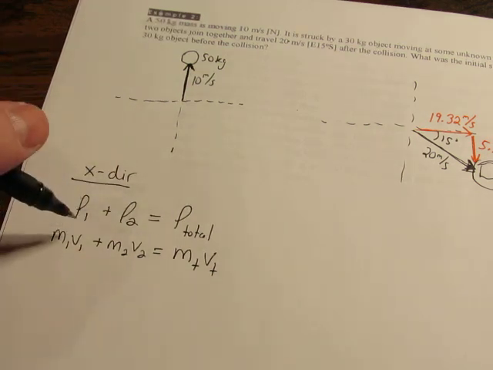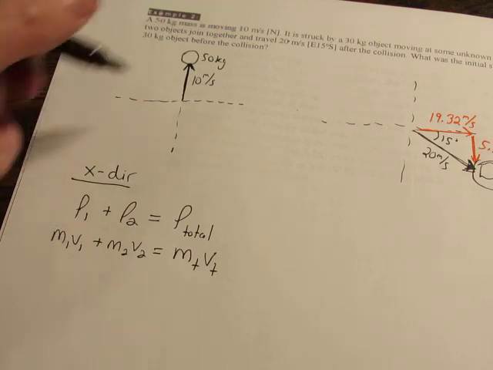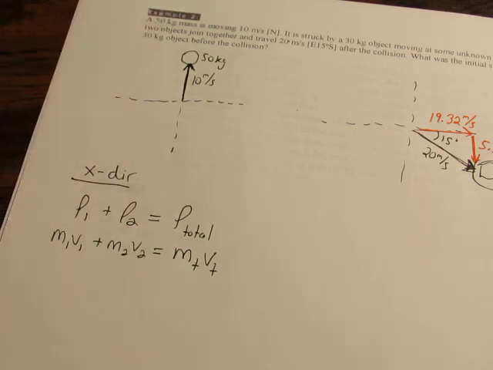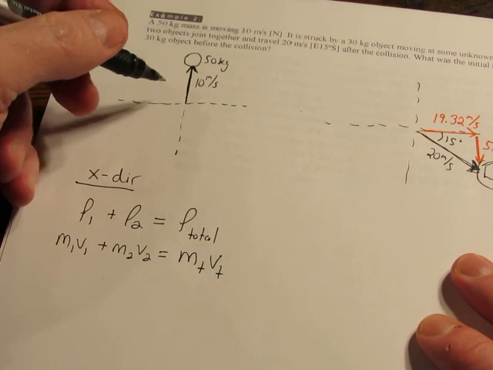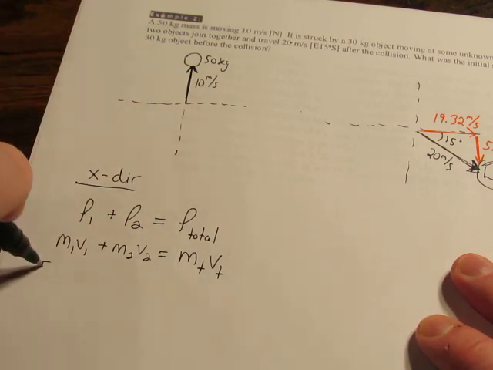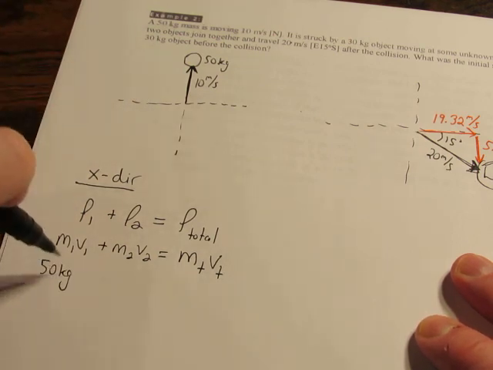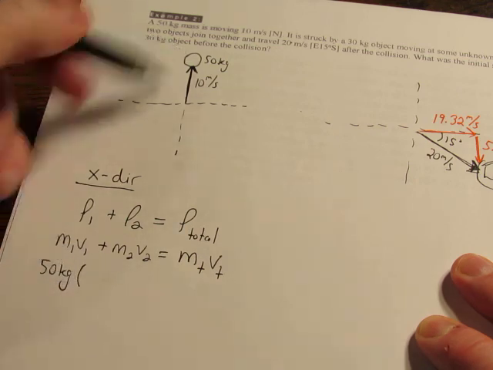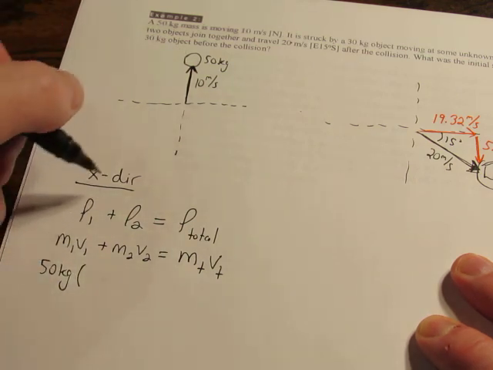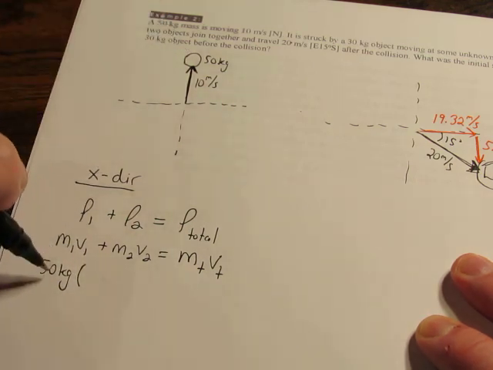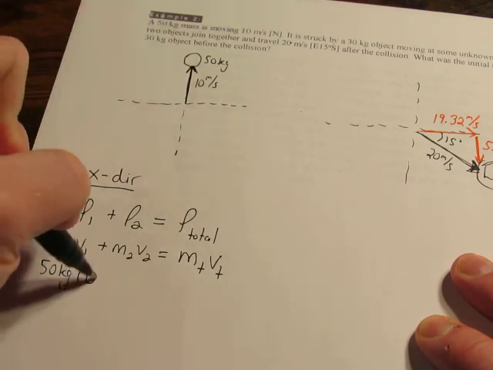So I'm really not even thinking at this point. I'm just subbing in numbers that are in the question. There isn't a lot of thinking required, and that's why this is nice. The first mass is 50 kilograms. The speed in the x direction, oh, I didn't see this coming. I would have canceled it out earlier, but that's fine. I left it until this line. The speed in the x direction is 0.